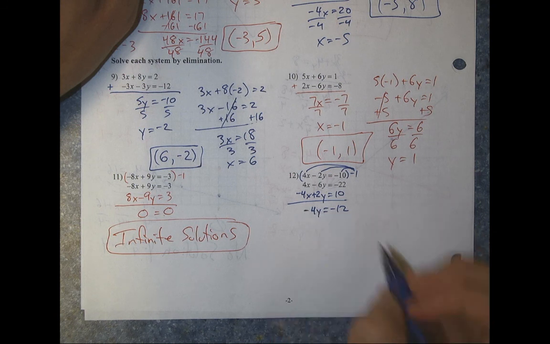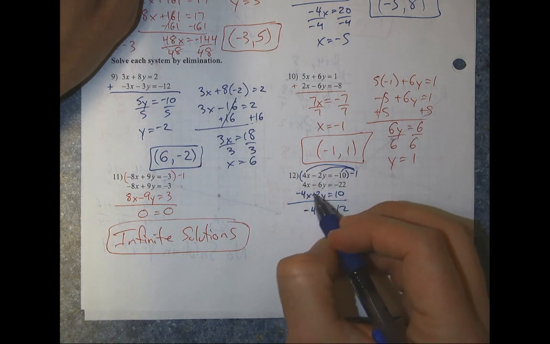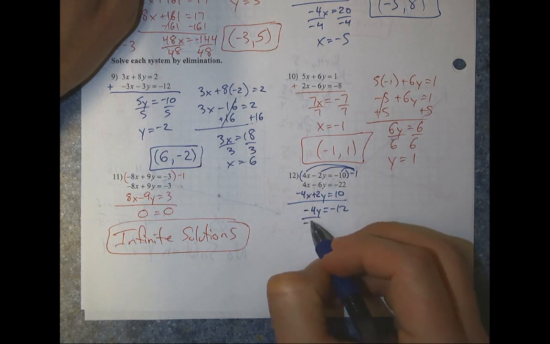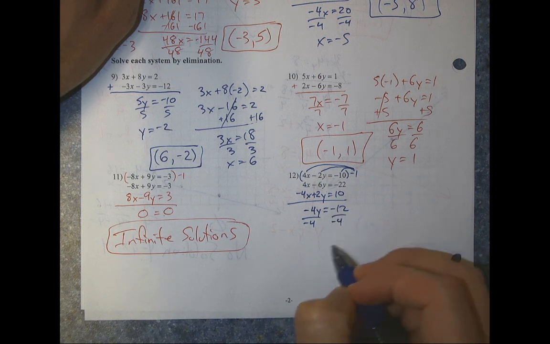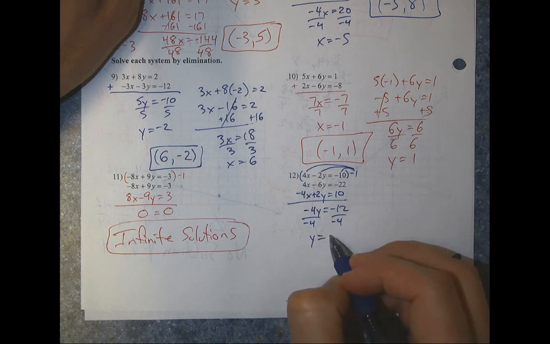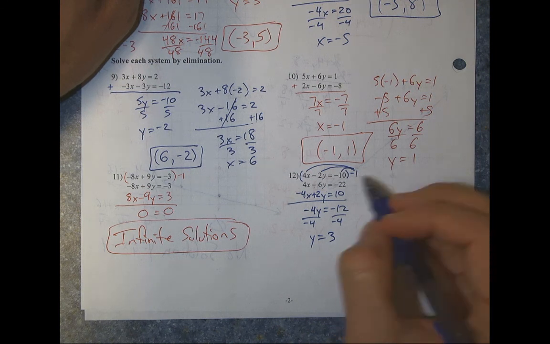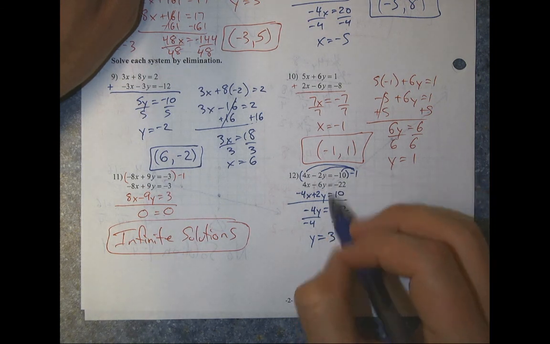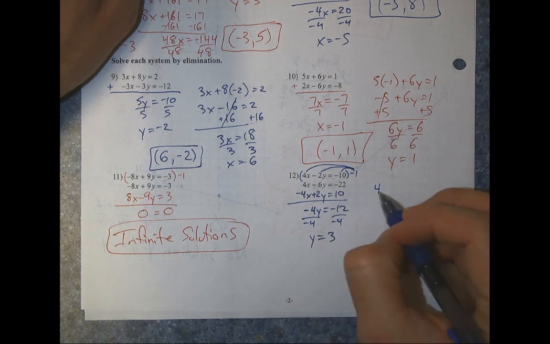This should be a negative 4y. Okay, negative 6 plus 2 is negative 4y. So when I divide here, it's by negative 4. That will create a positive 3. Going back and plugging that in, make sure you put it in for y. It's easy to go back and put it in for x on accident.